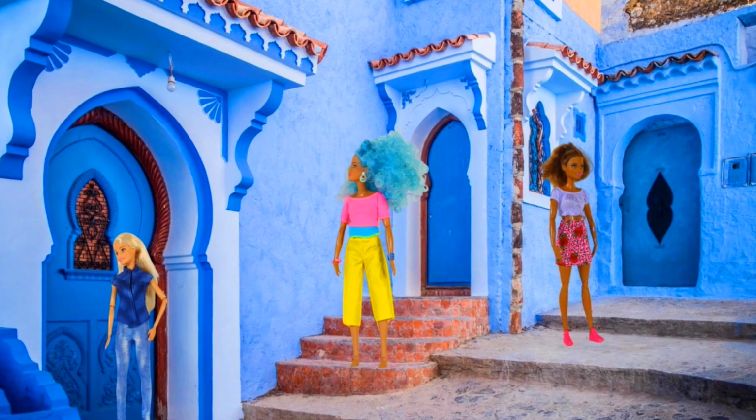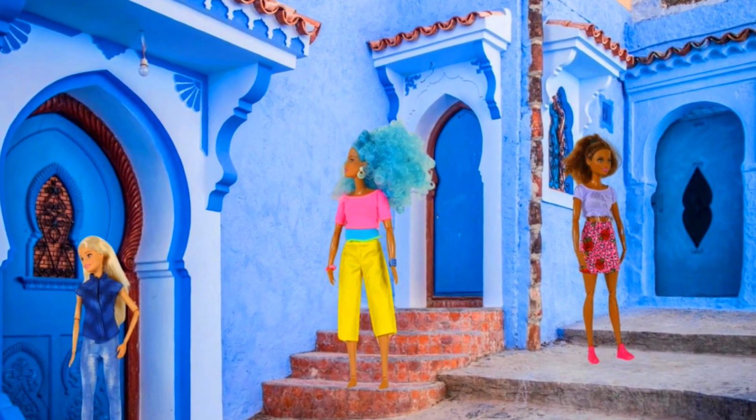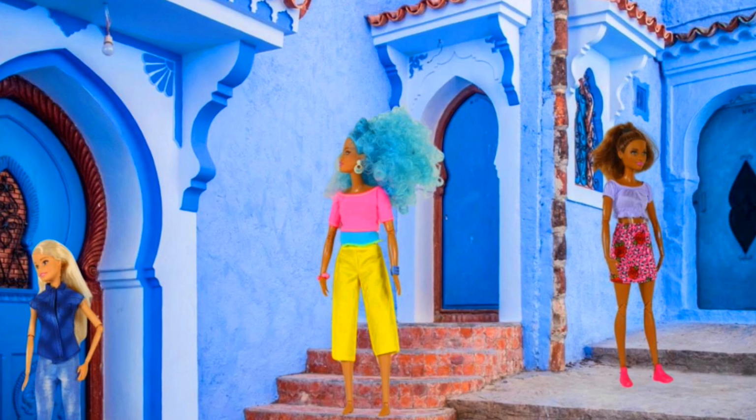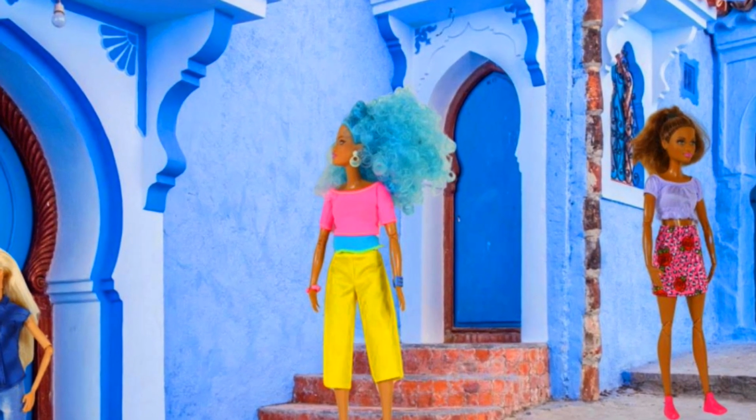This is a tutorial. Learn how to put your dolls in a different background. We used Remove Background and PowerDirector 16.